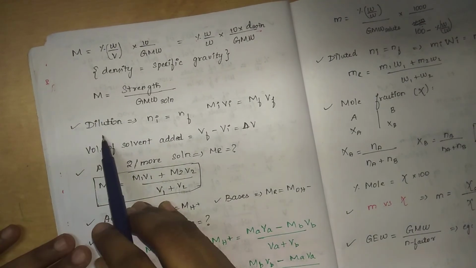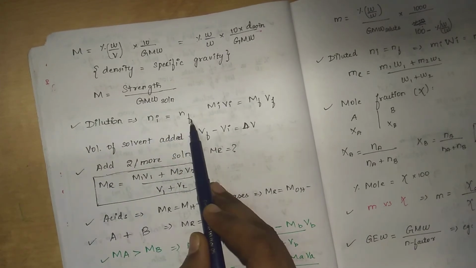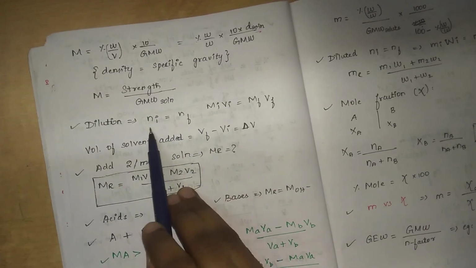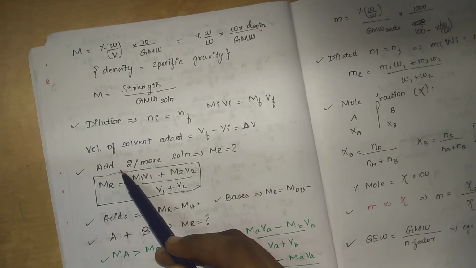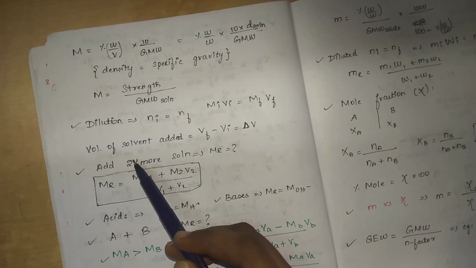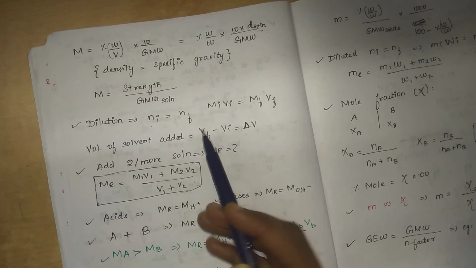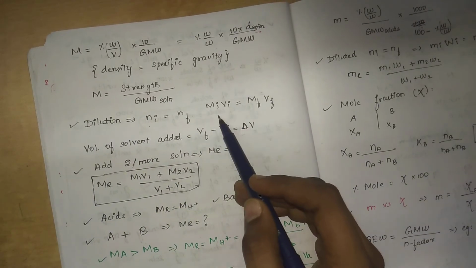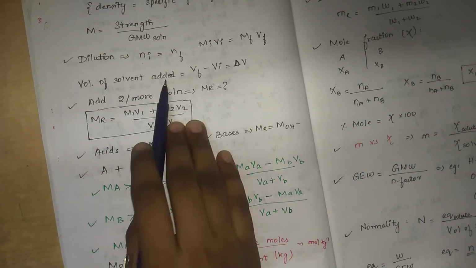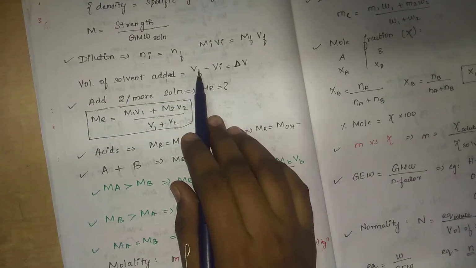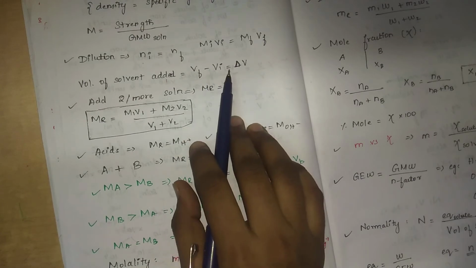Upon dilution, what will become the molarity? The number of moles are the same only. Initially, what is the number of moles? We are adding only the solvent, not the solute. Hence, the number of moles of solute in the initial and the final state will be equal. So, molarity initial into volume initial equals molarity final into volume final. Volume of solvent added means delta V, which is equal to final volume minus initial volume.